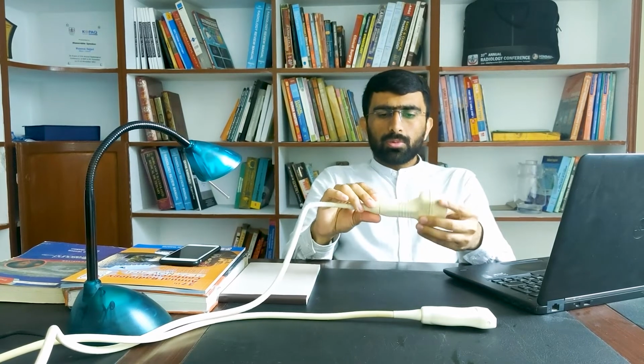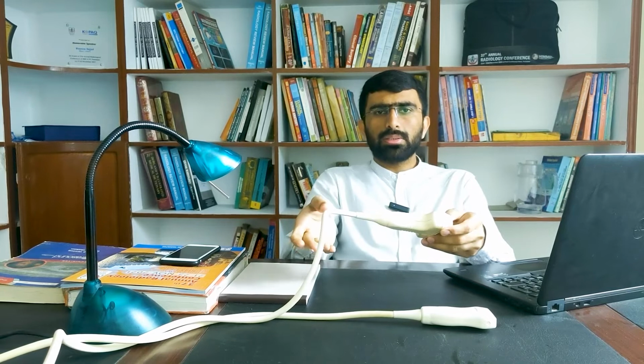If we discuss the brief structure of the probe, inside the probe there is a piezoelectric substance or piezoelectric crystals. These crystals convert electrical energy into sound waves and then convert sound waves back into electrical energy, which appears as an image on our ultrasound screen.